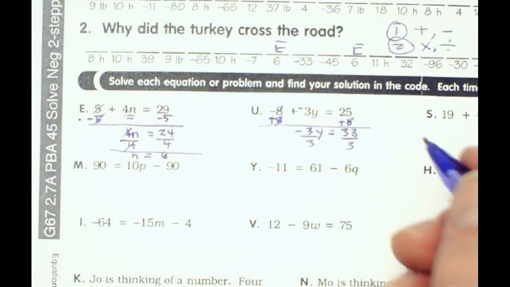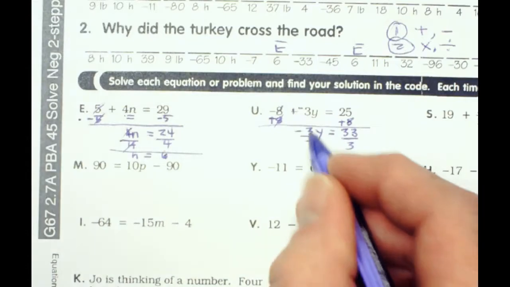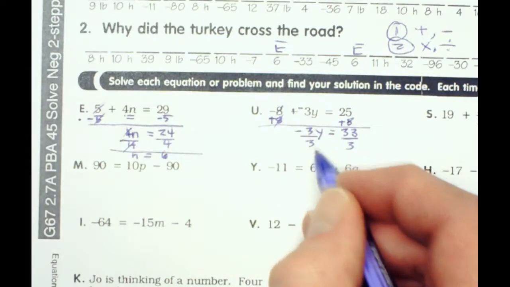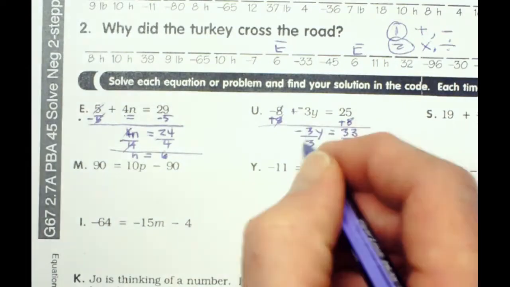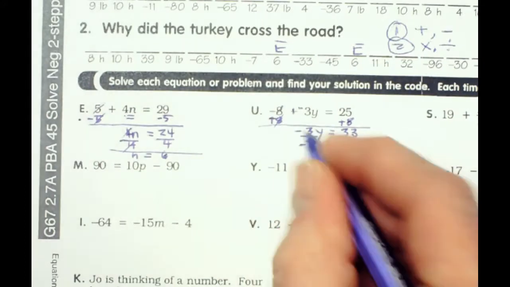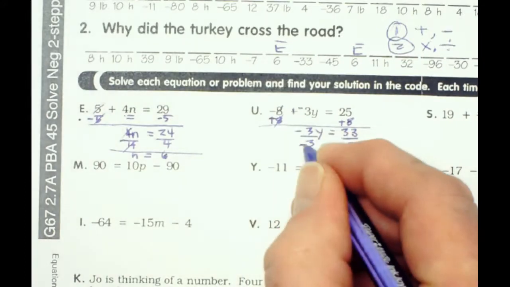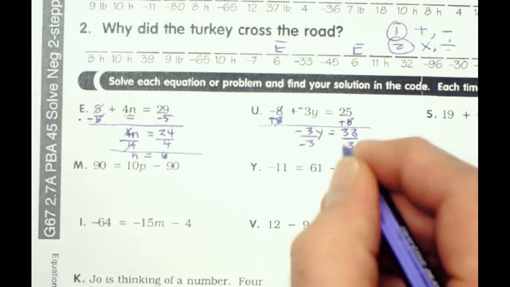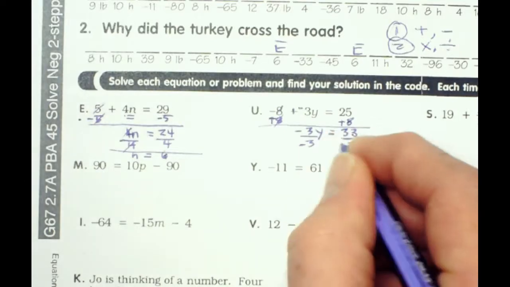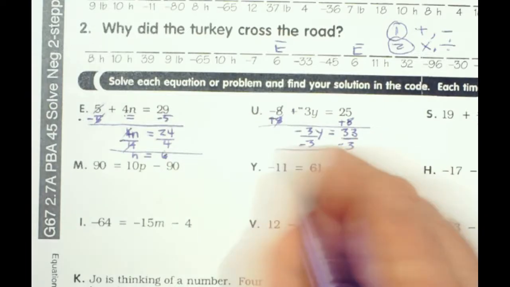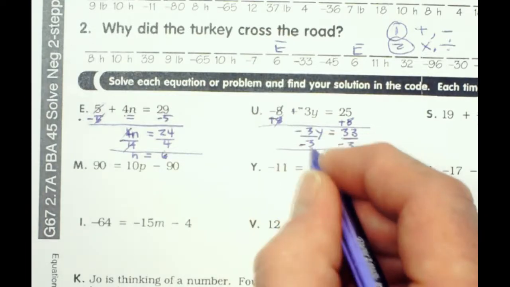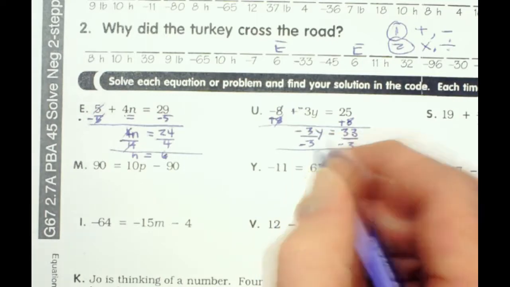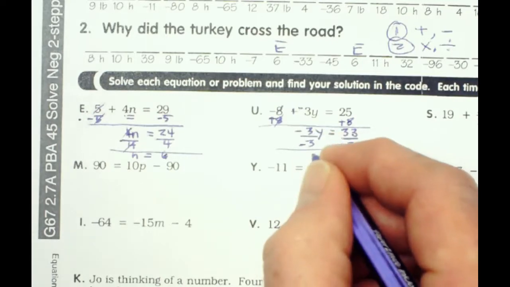All right, so now we have to divide by 3 and divide by 3 to isolate it, right? Except if we divide negative 3 by 3, we're going to have a negative y. So let's divide by a negative 3, because then we'll have a negative divided by a negative, and we'll have a positive y. Remember, I don't want a negative y, I want a positive y. So you have to do the same on both sides. So in this case, I'm going to divide by negative 3 on both sides. Negative 3 divided by negative 3 is just 1, or a positive 1y.